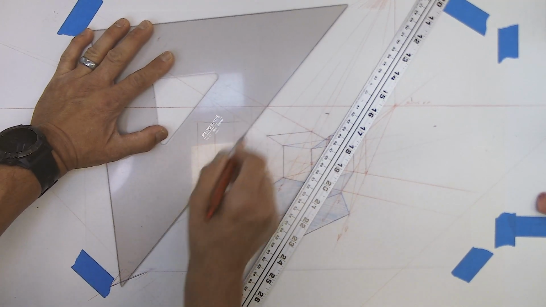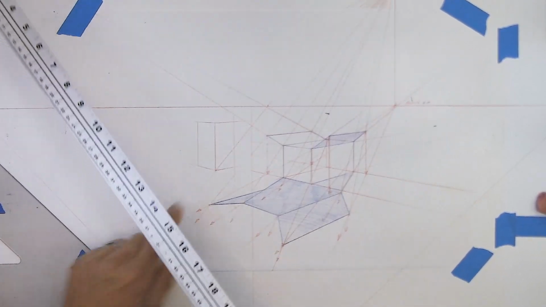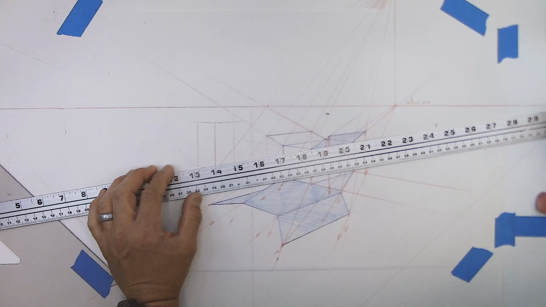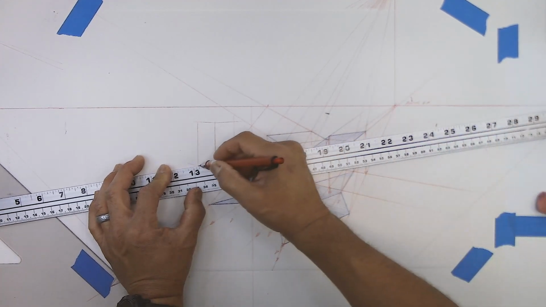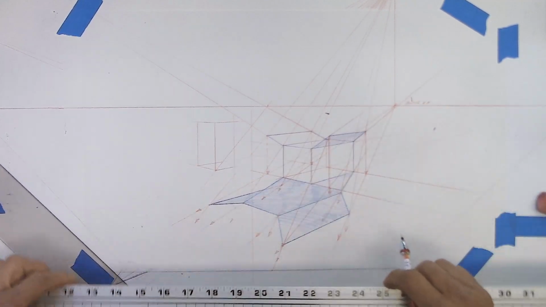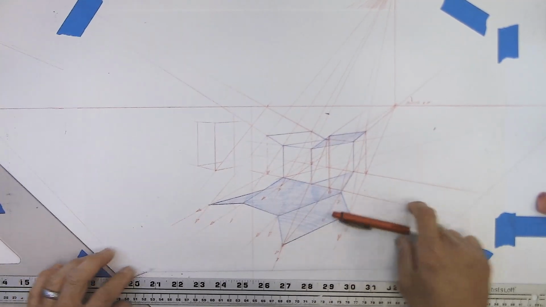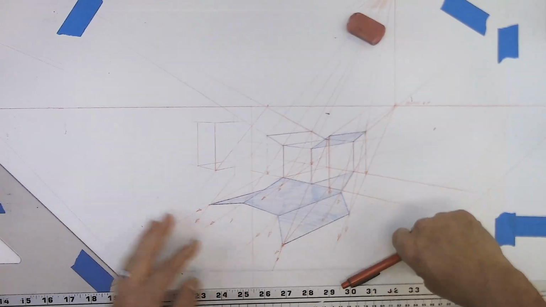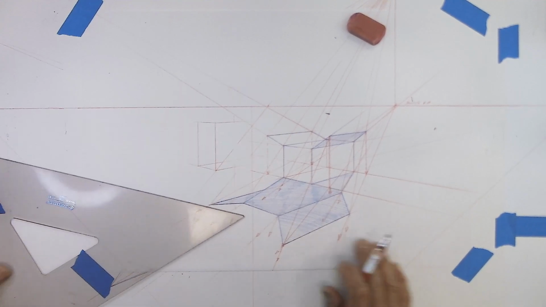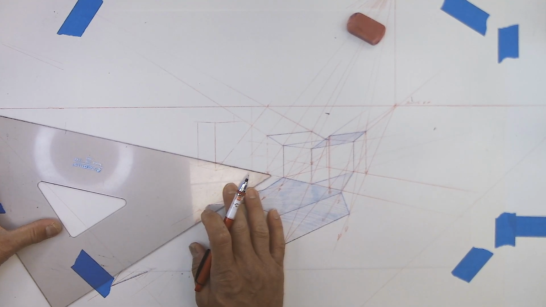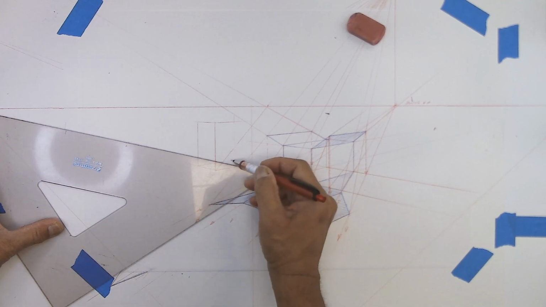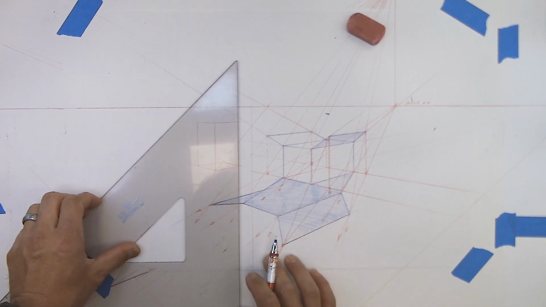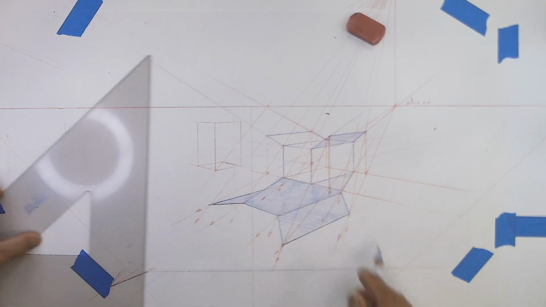So before I lay this in too far. There we go. You don't need to make this a pyramid shaped base, but I know some people like doing it, so there it is.